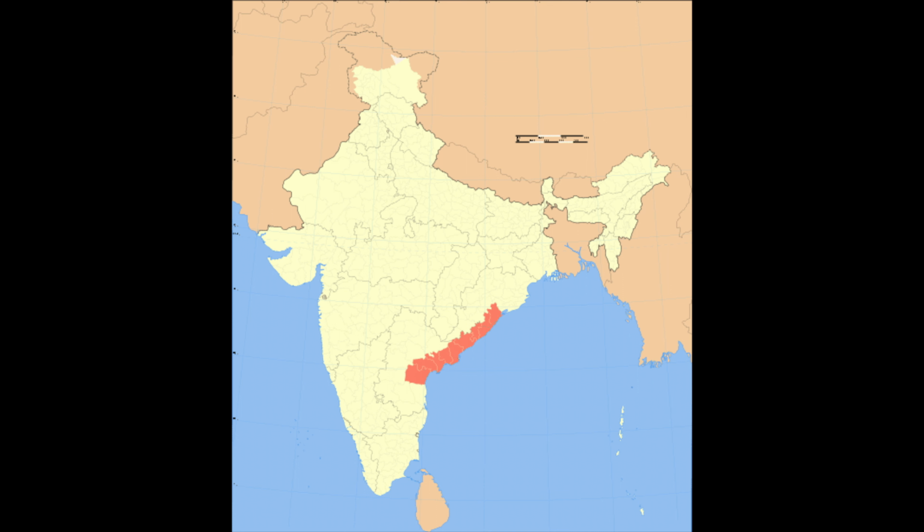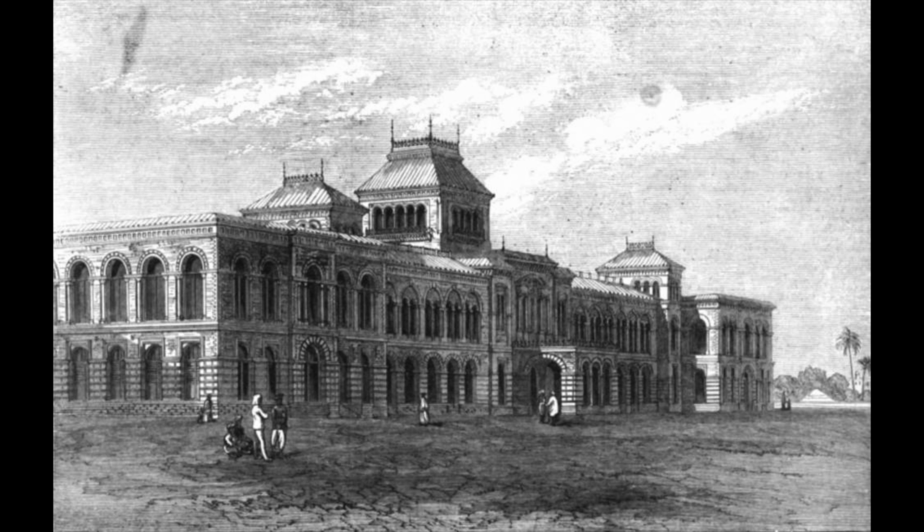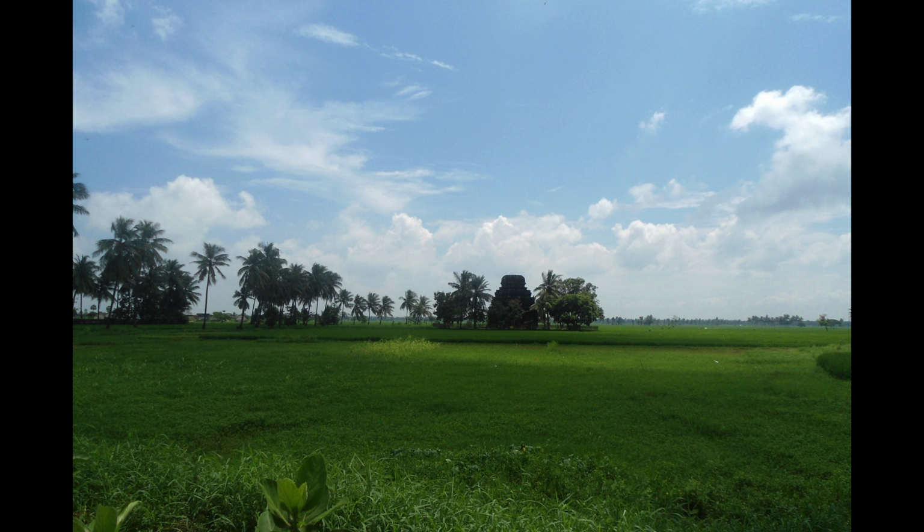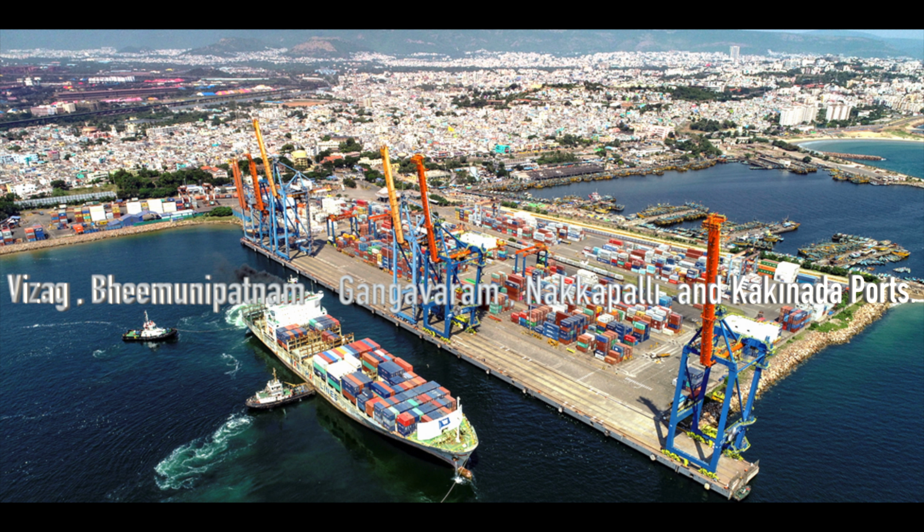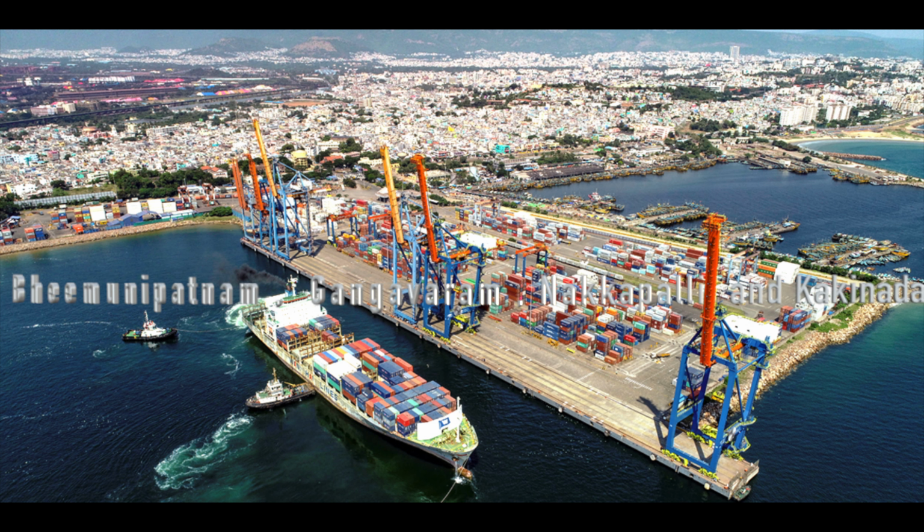Now, let's talk about the Northern Circars. The Northern Circars is a portion of the eastern coastal plains which is located in Odisha, also known as Orissa. A fun fact about the Northern Circars is it was a division of British India's Madras Presidency. And some of the industries in this region are agriculture, horticulture, and rice mills. Some of the major ports in this region are Vizag Port, Bhimunipatnam Port, Gangavaram Port, Nakapalli Port, and Kakinada Port.